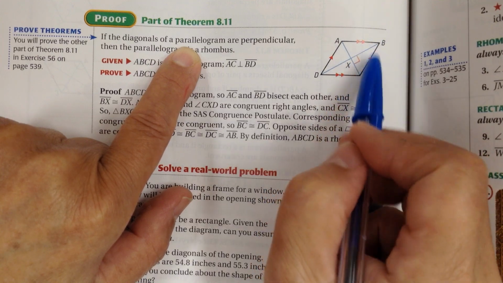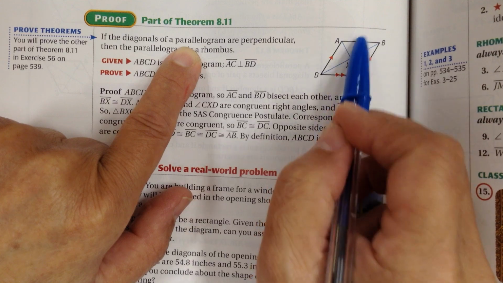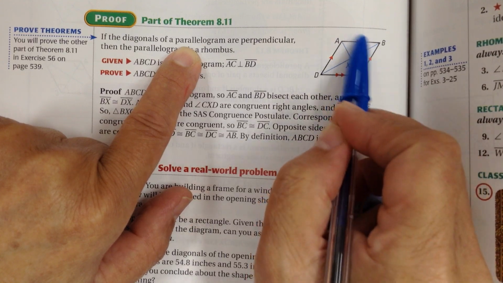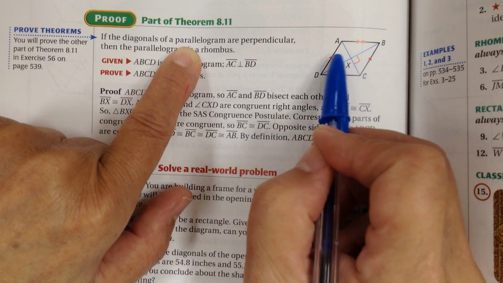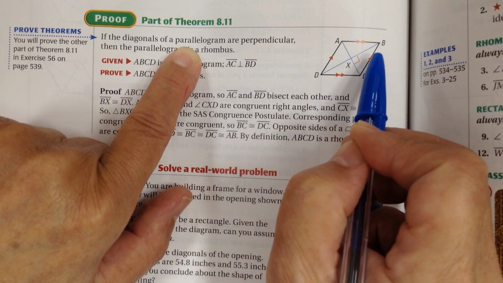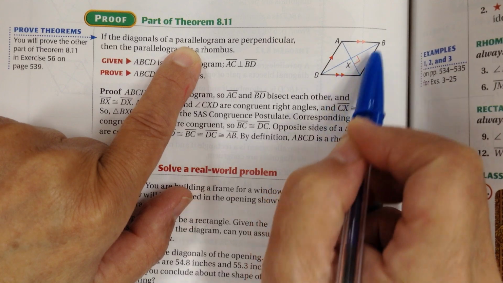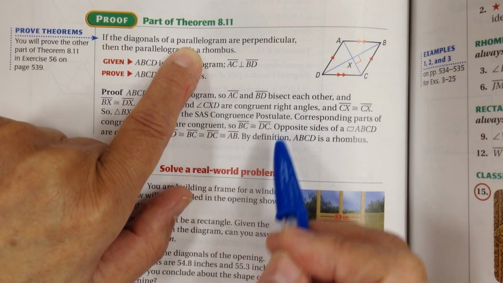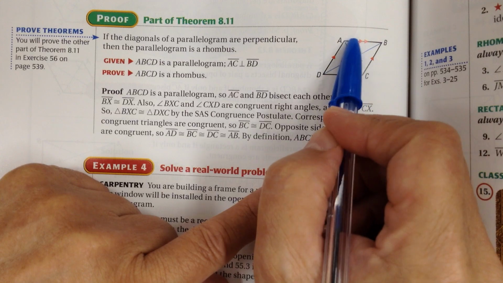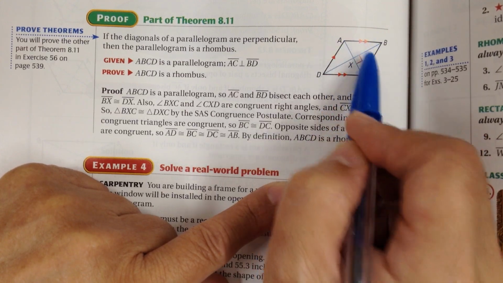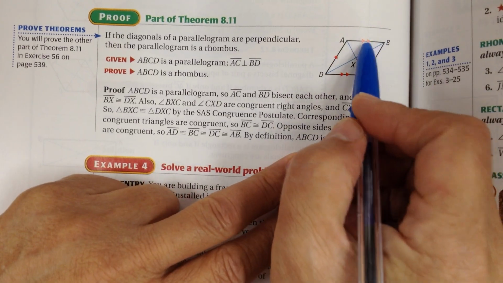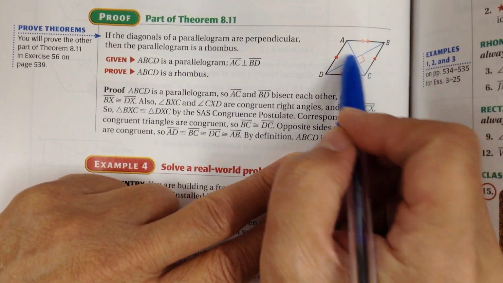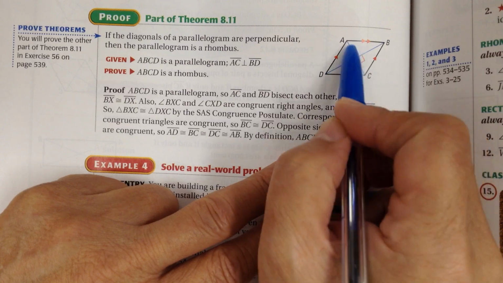Now if these two sides are congruent and these two sides are congruent, that means all these three sides are congruent. And also remember, opposite sides are congruent for a parallelogram. So this is congruent to this, and this is congruent to that. That's how you prove all four sides are congruent. So first you have to prove that these two triangles, or any two triangles, are congruent, and to prove that, you use the diagonals bisect each other.